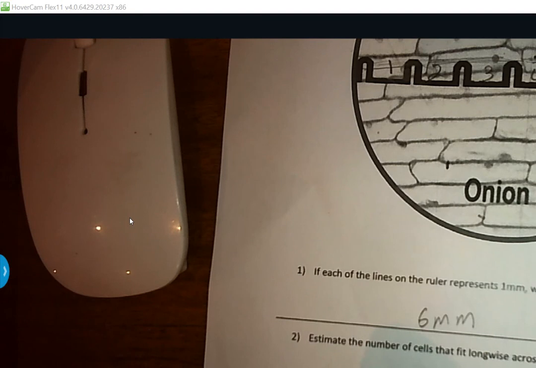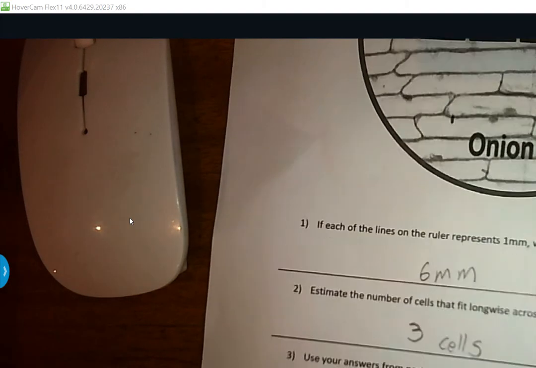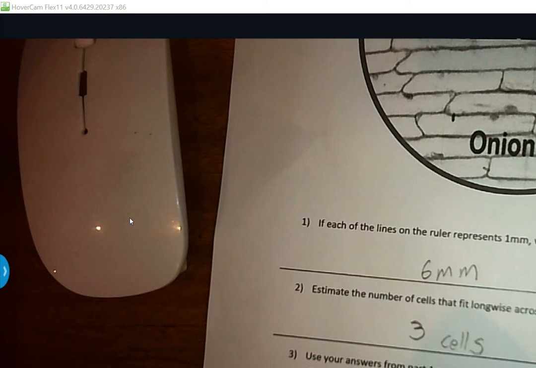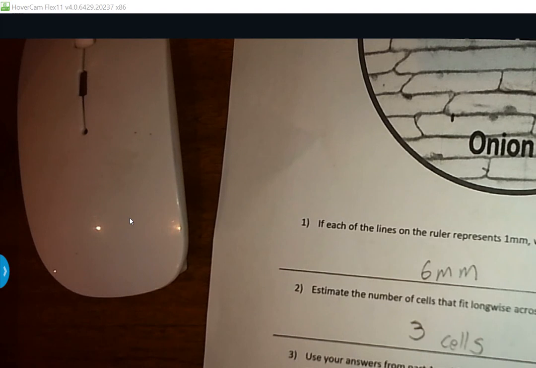So that gives you 2 millimeters. 6 divided by 3 gives you 2. And obviously they wanted it in micrometers, so therefore that equals 2,000 micrometers. Okay?